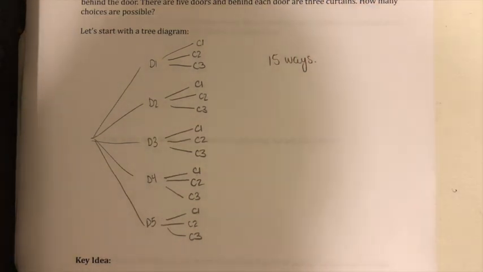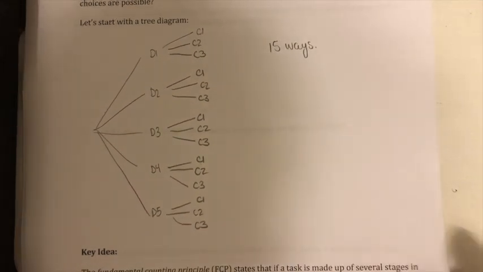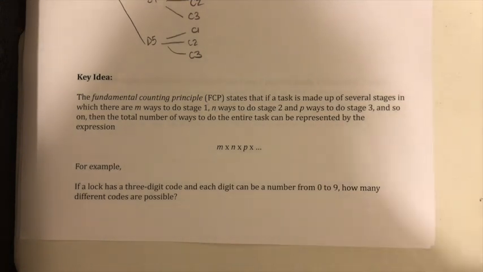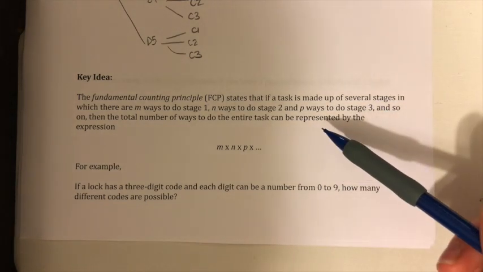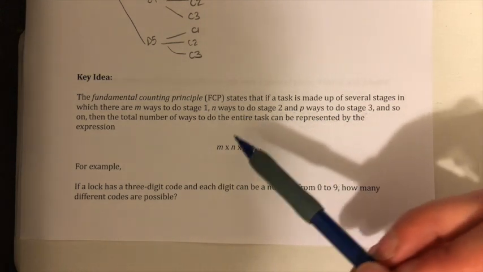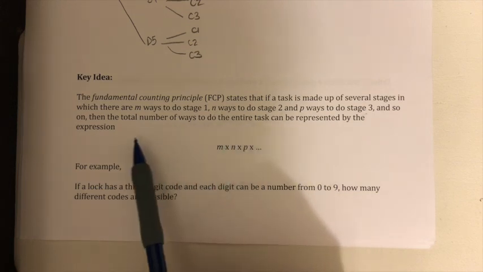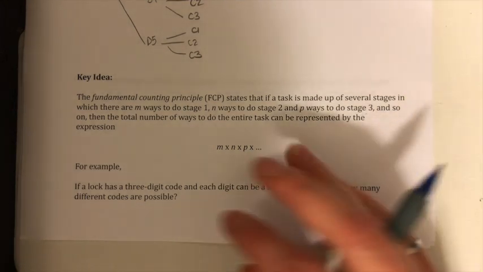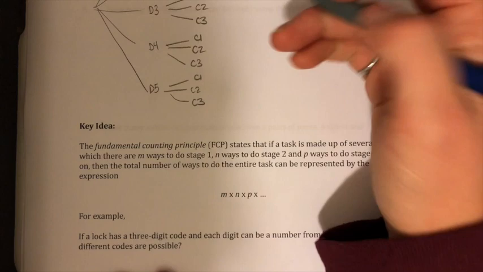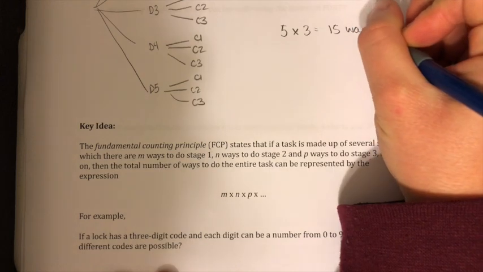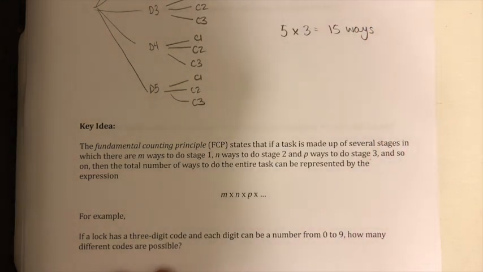Okay, tree diagrams can take a lot of time and a lot of space though, so they're not always the most efficient way to do things. So we're going to use the fundamental counting principle, which we often call the FCP. It states that if a task is made up of several stages in which there are M ways to do stage 1, N ways to do stage 2, and P ways to do stage 3, and so on, the total number of ways to do the entire task can be represented by M times N times P times however many other options there are. So in this one, we have 5 ways to pick the door, and then 3 ways to pick the curtain, so we get those same 15 ways as we did with our tree diagram.